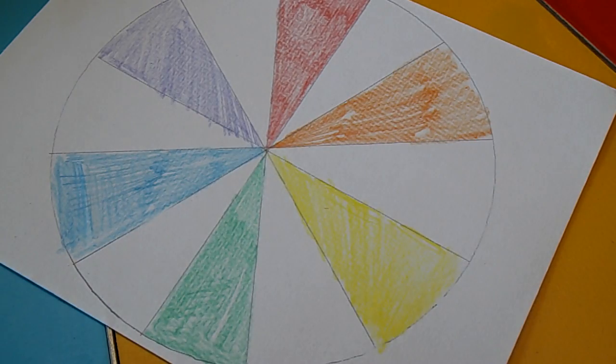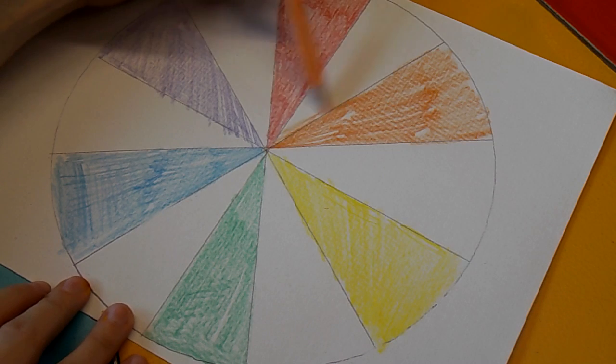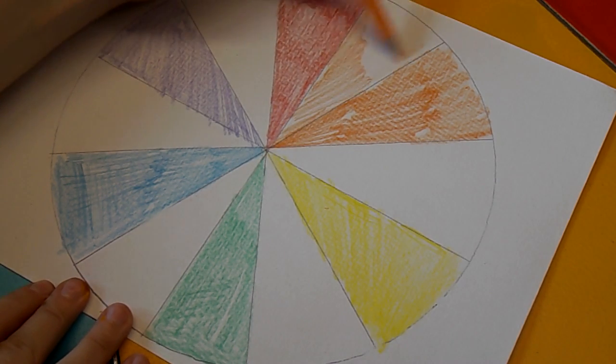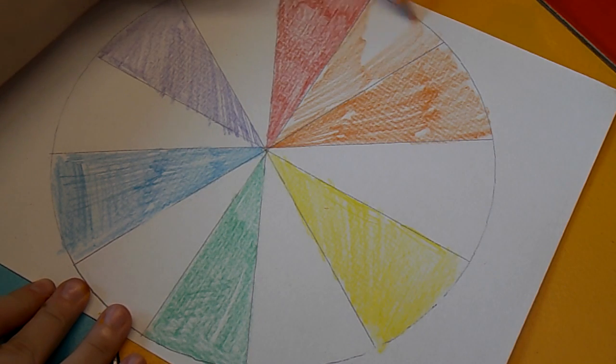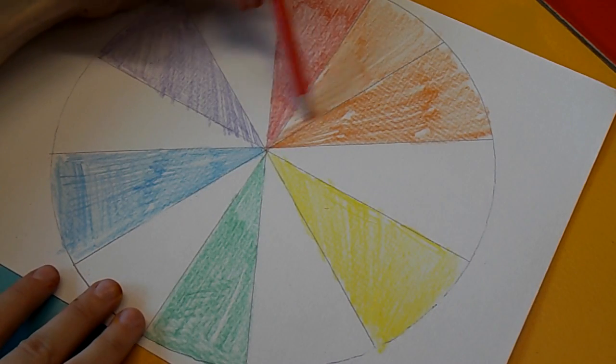So how I'm going to achieve this is I'm going to color in a little bit with each of the colored pencils. So to get reddish orange, first I'm going to put down a layer of orange. And I'm going to draw a little bit more lightly this time. Now I'm going to add red onto it so they blend together.